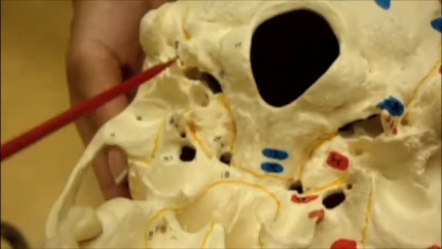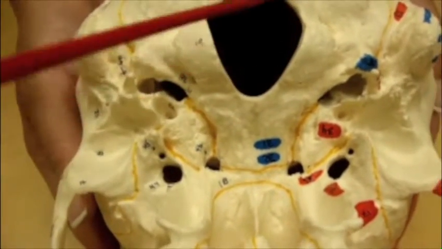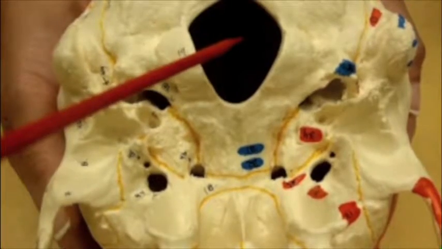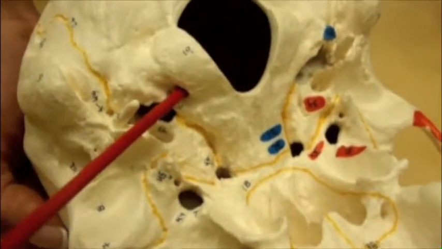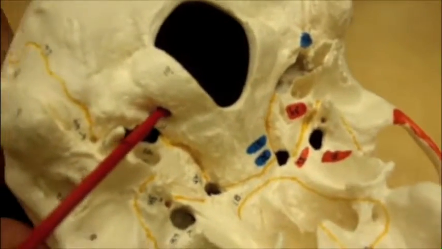The foramen magnum, which is the largest foramen, has the accessory nerve, cranial nerve number 11. Here is the hypoglossal canal. This is where the hypoglossal nerve, cranial nerve number 12, passes through.